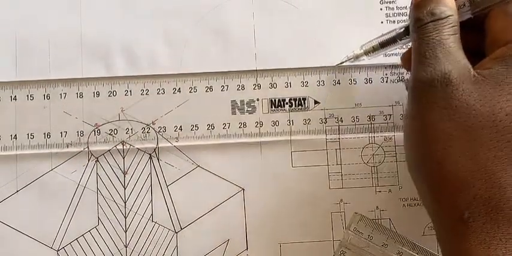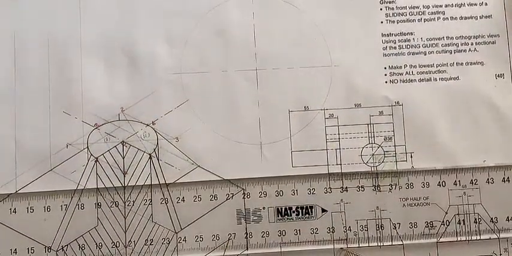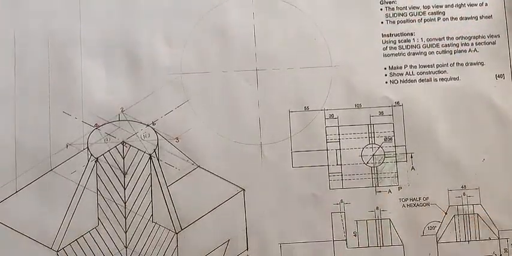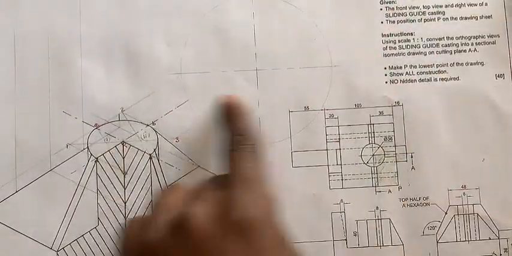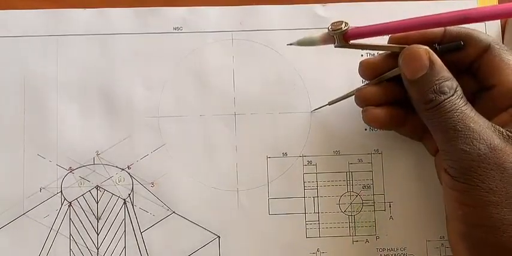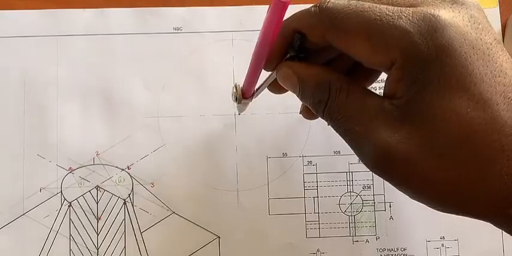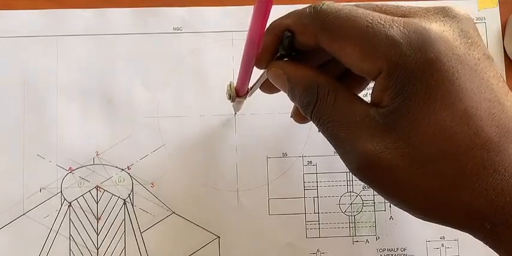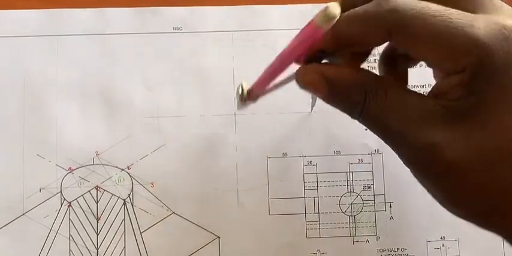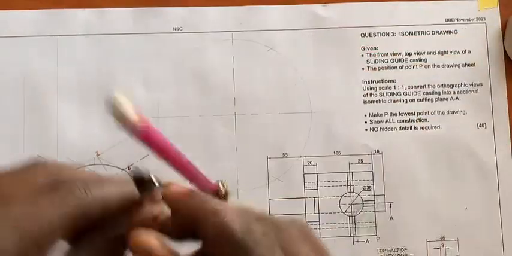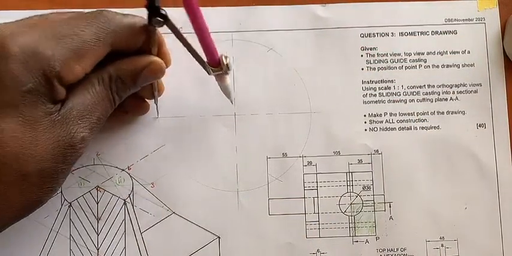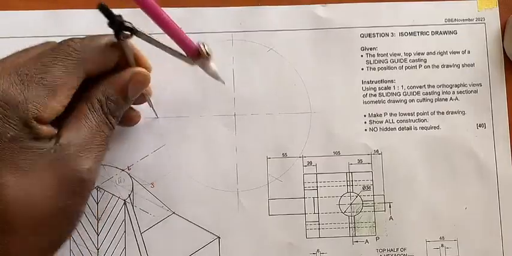So I place my drawing compass at this corner, at that point, extended to the center. Then I strike an arc here, I strike an arc there. Place it right there at the center, strike an arc here, strike an arc there. That is it. Even if you don't draw it dark, remember it's an auxiliary.